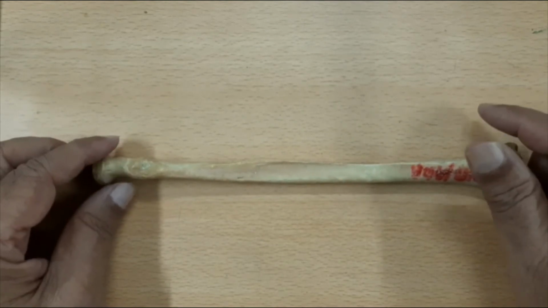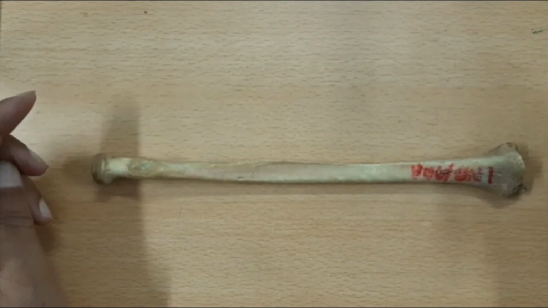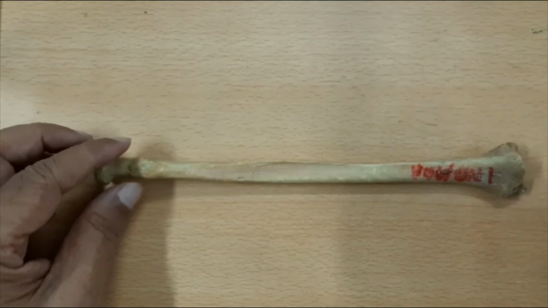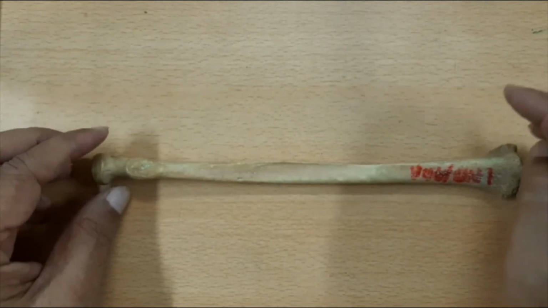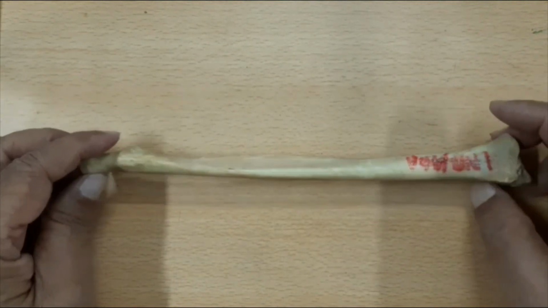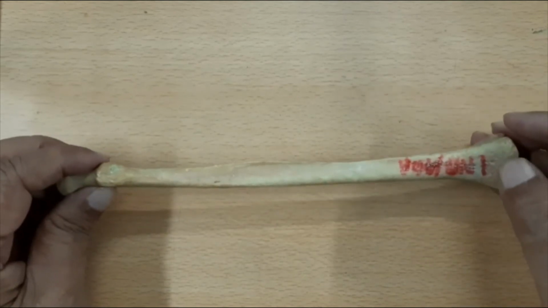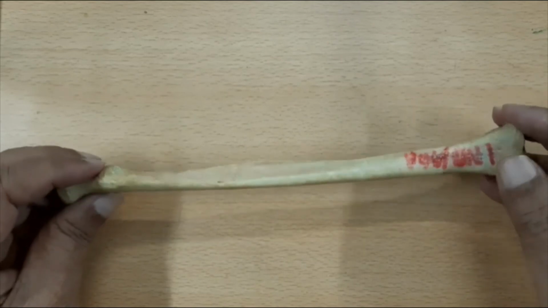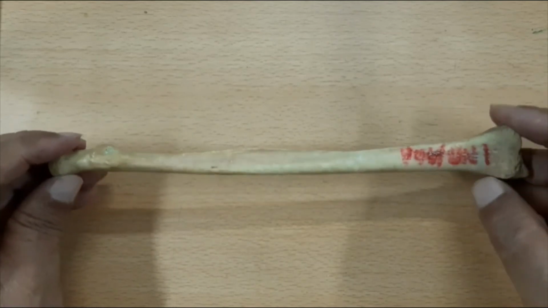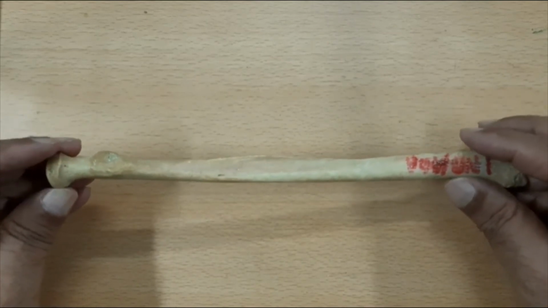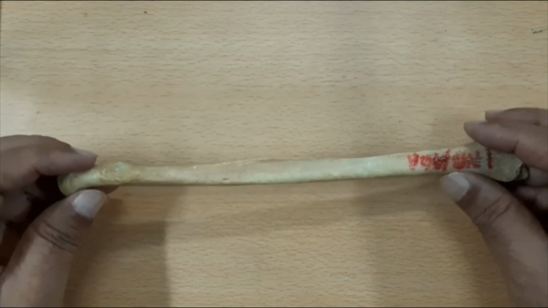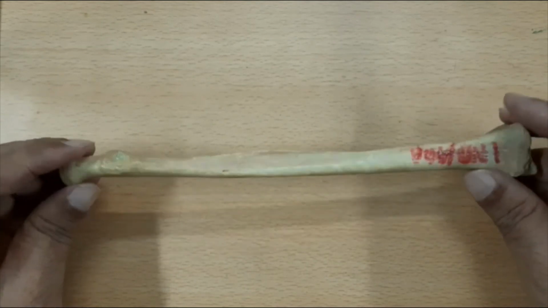Then he may ask you about the ossification, and in ossification you say that for the lower end the primary center appears at about 1 year of age after birth, within the first year, and then the secondary center for the upper end appears around 5 to 6 years of age.